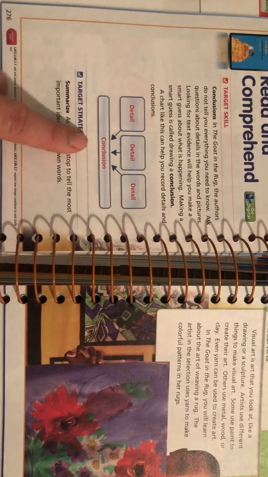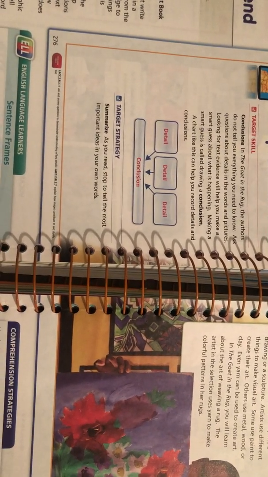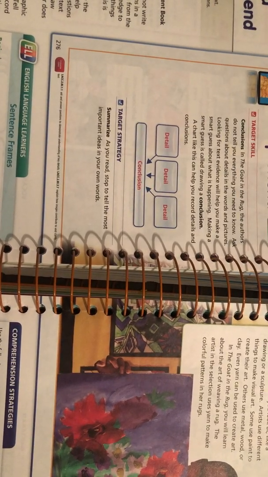It's copied. So this week we're looking at using details to draw conclusions. So in The Goat and the Rug, the authors do not tell you everything you need to know. Ask questions about details in the words and pictures. Looking for text evidence will help you make a smart guess about what is happening. Making a smart guess is called drawing a conclusion.